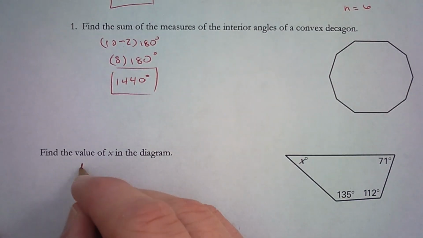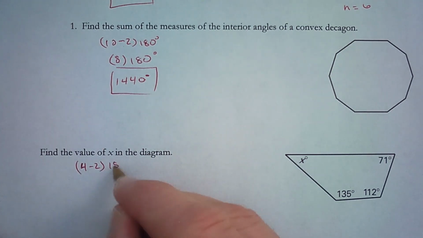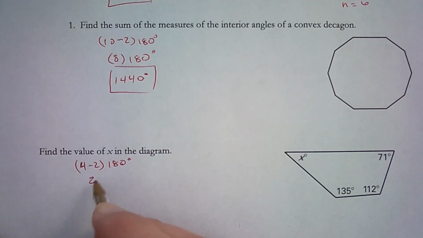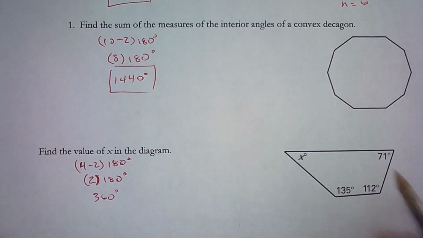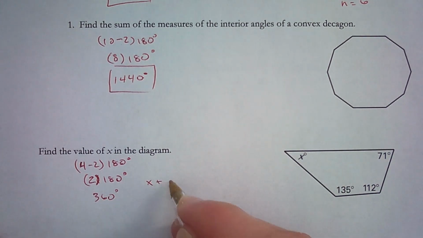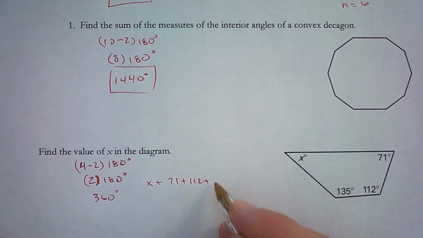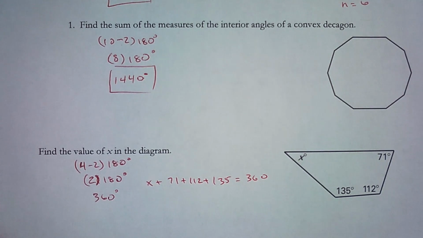All right, so there are 4 sides. Take away 2, that tells me the number of triangles, times 180 degrees per triangle. So that's 2 triangles times 180 degrees. That's 360 degrees. So I know there will be 360 degrees total. So if I add all 4 angles, x and 71 and 112 and 135, I know it's going to be a total of 360.